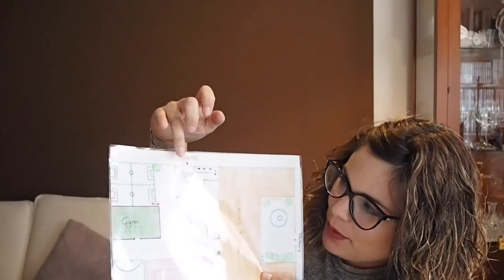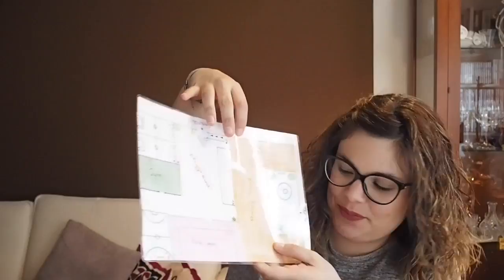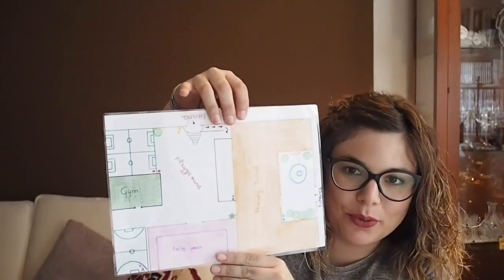Also, I will give my students a map of the school with different points. Each point corresponds to the color of a group. For example, yellow, red, pink, green, and blue.